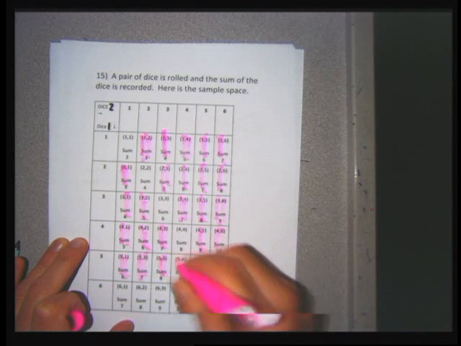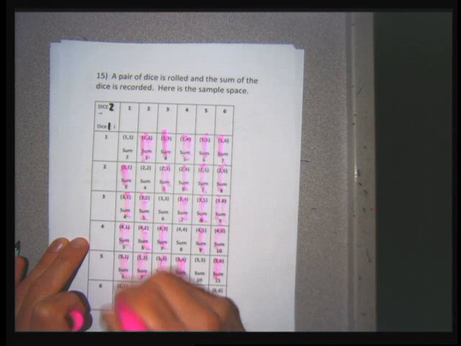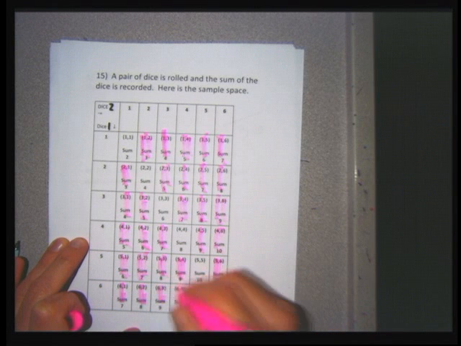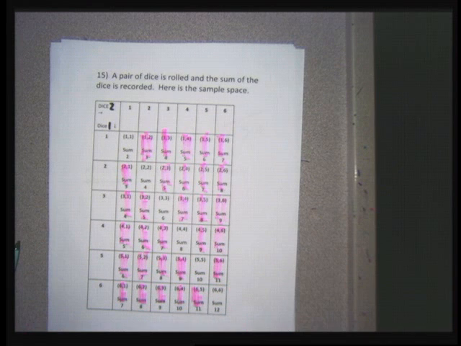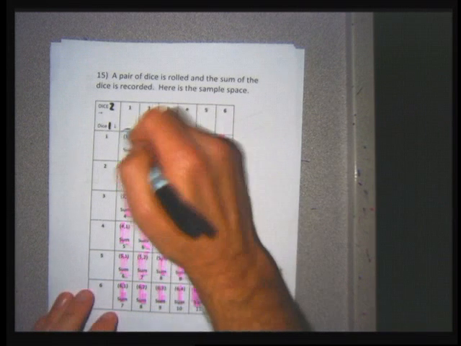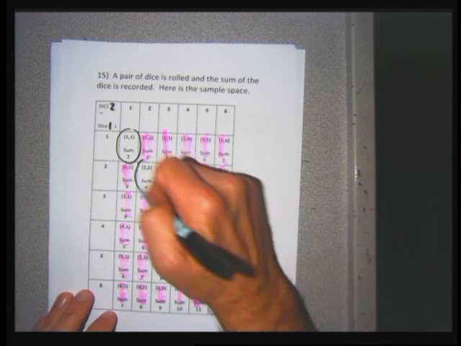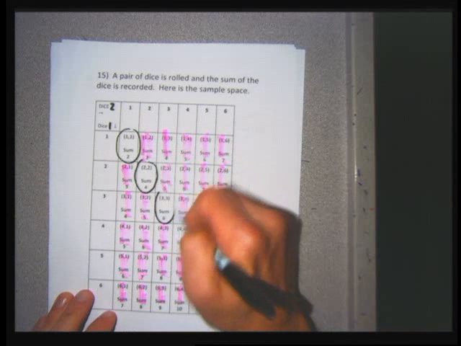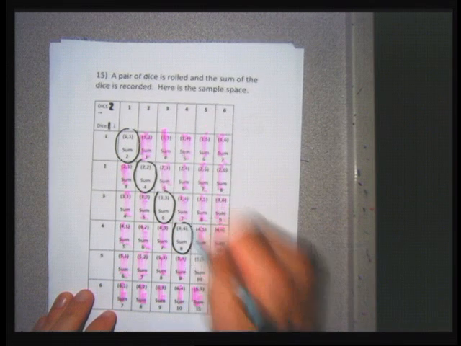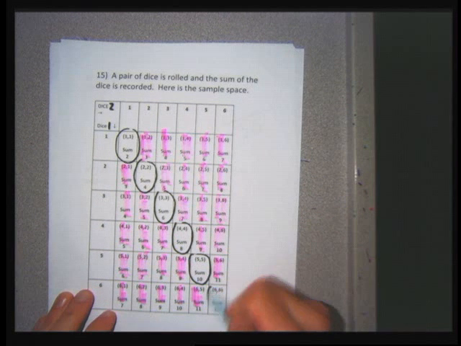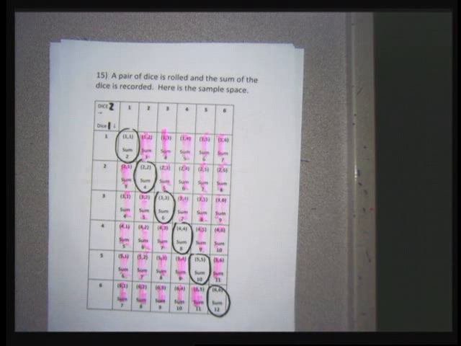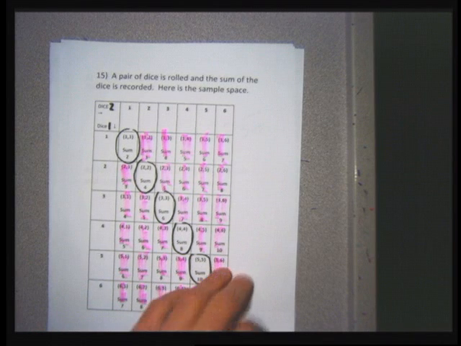So because I'm doing the probability that it's not a double, I want to count everything in the sample space that's not a double. So specifically, I count all those that I have written in pink. I'm not counting the doubles. 1,1 is a double, 2,2 is a double, 3,3 is a double, 4,4 is a double, 5,5 is a double, and 6,6 is a double. There's 6 that I'm not counting, so I have 30 that I am counting.